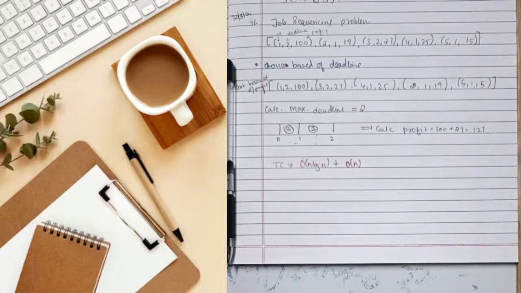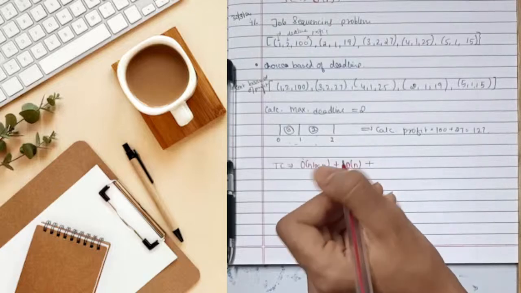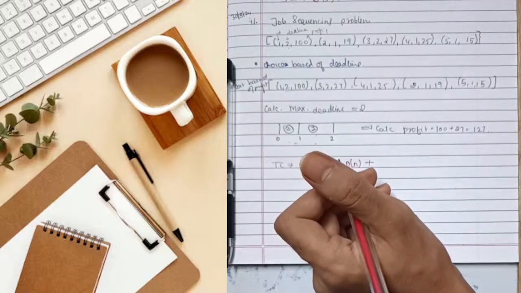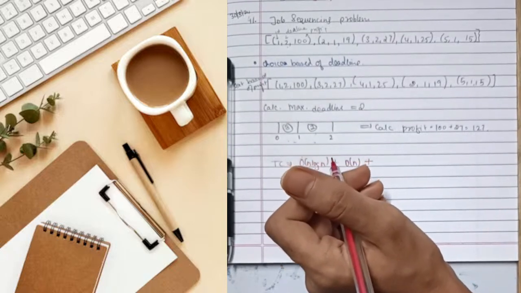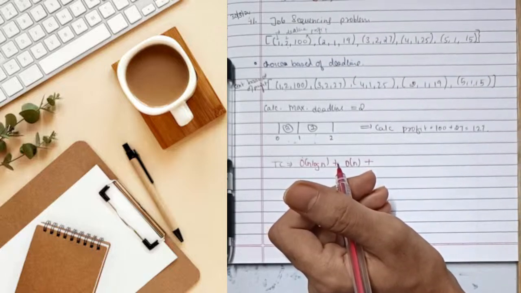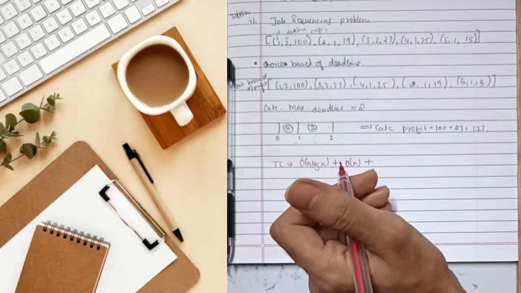So after this, we have n jobs possible to fit. For all the jobs, for job of I, int I equals, which is deadline.